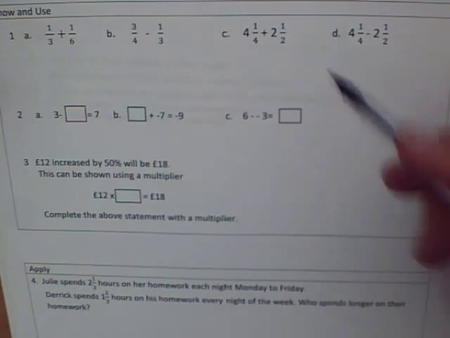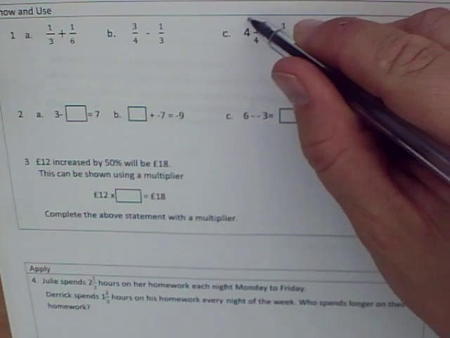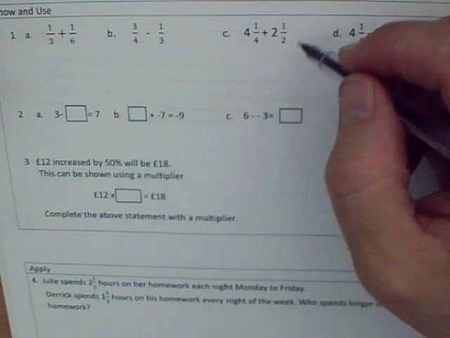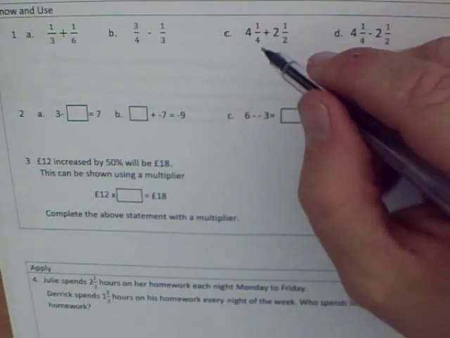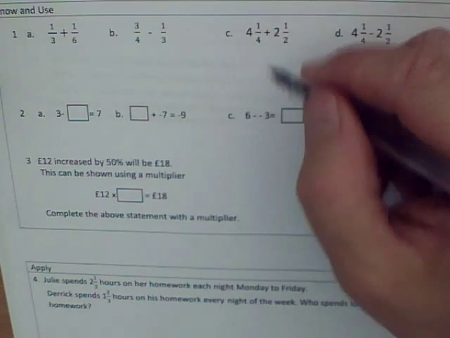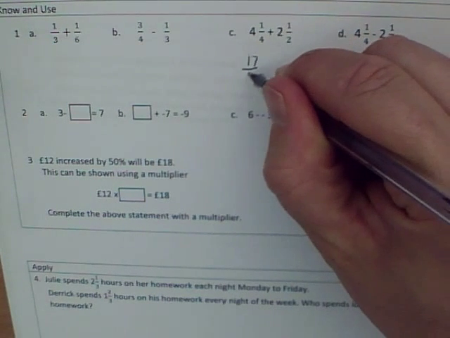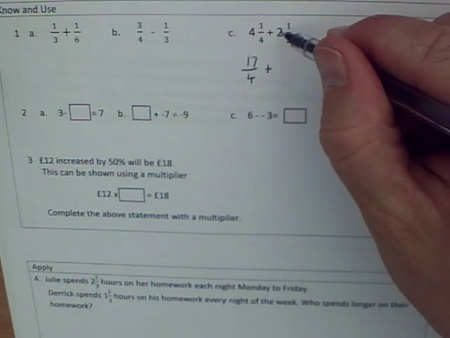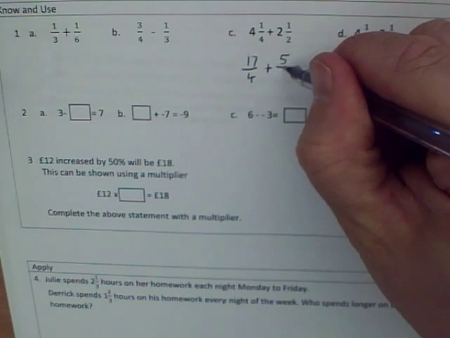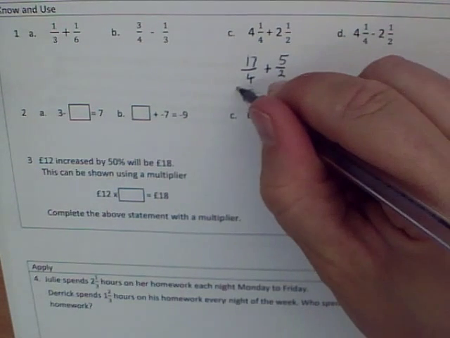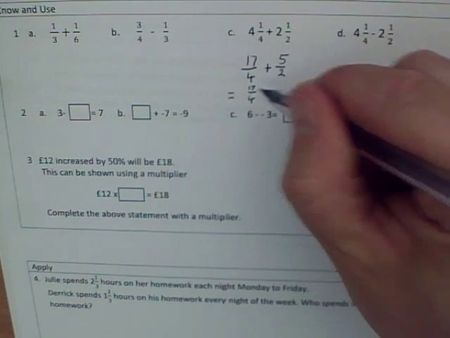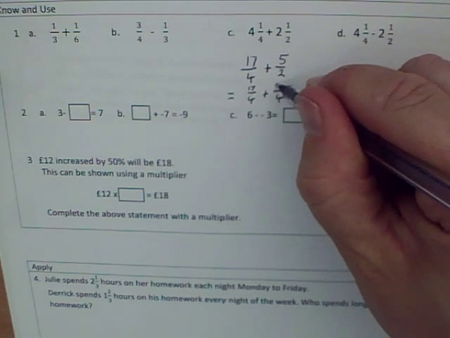Okay. For these ones, the important skill here is to first change them into improper fractions. That's one way of doing it, and I'm going to use that method here. So, how many quarters in 4 wholes? Well, there's 16 and I've got 1 quarter left, so that's 17 quarters. And how many halves have I got here? I've got 4 halves in 2 wholes plus another half, so 5 halves. Now I can put them as the same number of quarters in order to be able to add. So I've got 17 quarters plus 10 quarters.